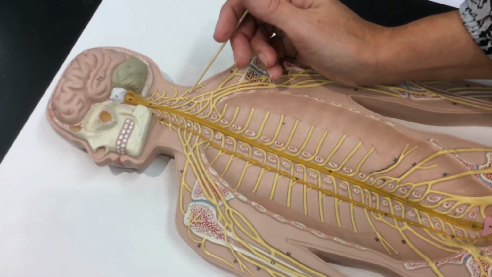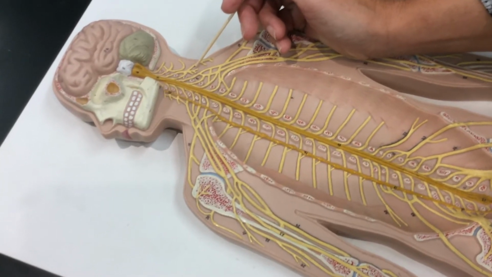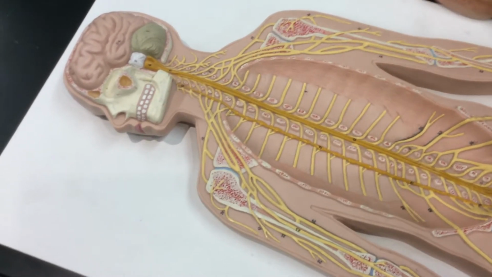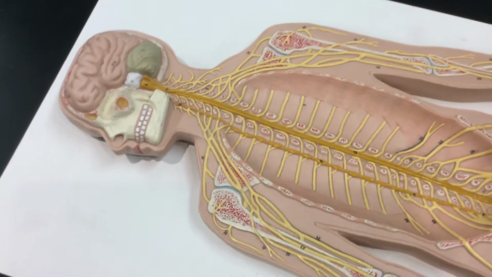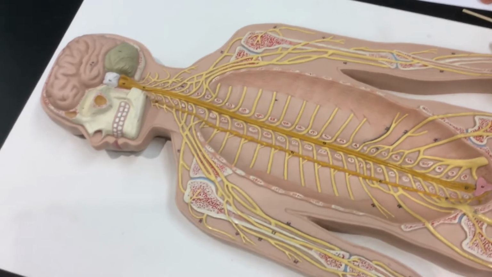Do you just want us to know that they're C1 through C8? Because I've actually seen other ones say that they were C1 through C4. No. That's cervical nerves. The cervical plexus is C1 through C4. Okay, so the cervical plexus, do you want us to... Yes, you have to know the numbers for the cervical plexus.